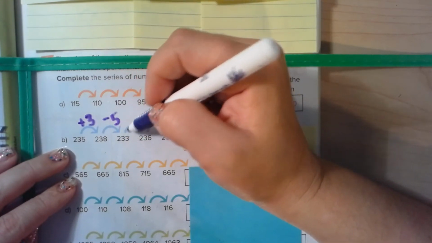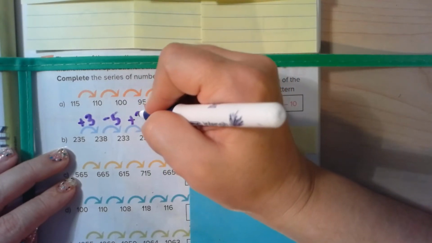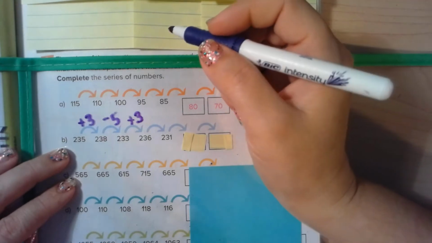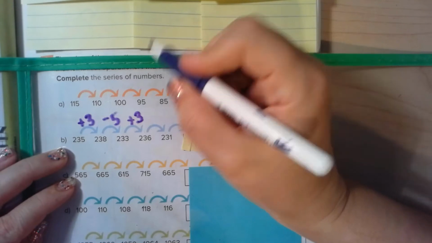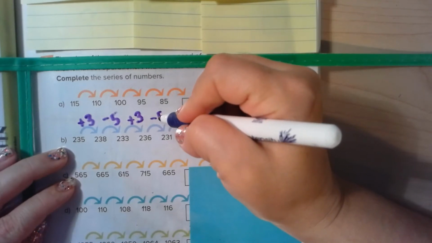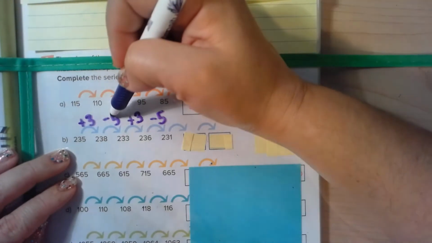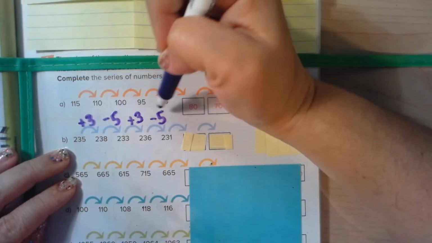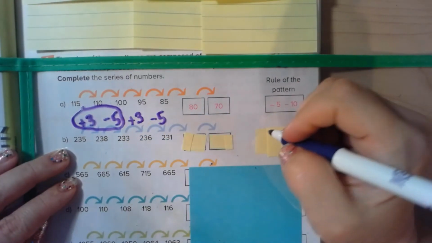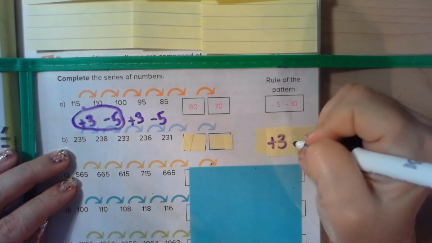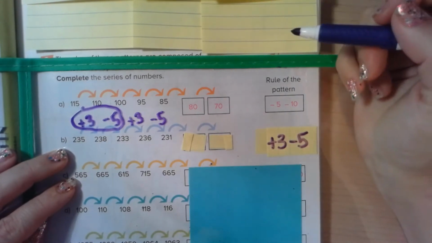We have 233 to 236. That's an increase of 3 or plus 3. And then we have 236 to 231. That is a decrease or minus 5. So I see a pattern. We have plus 3, minus 5. Plus 3, minus 5. I think the pattern is plus 3 and then minus 5. Let's continue with this pattern.